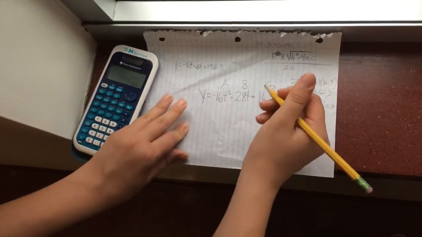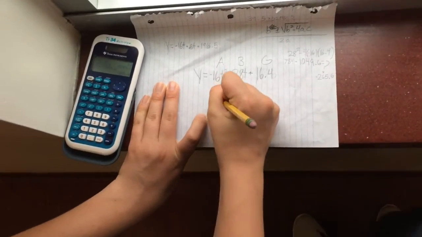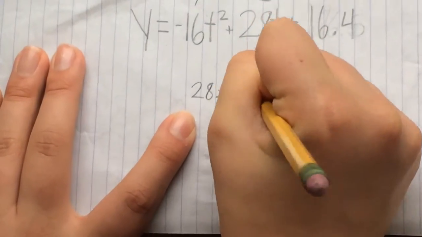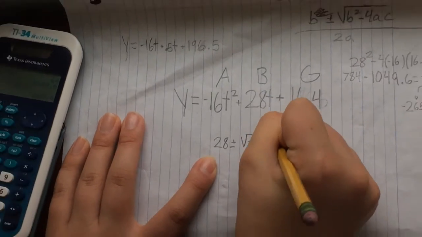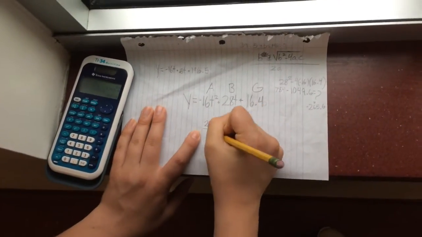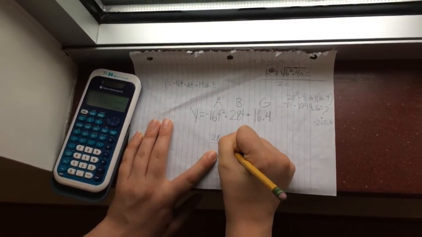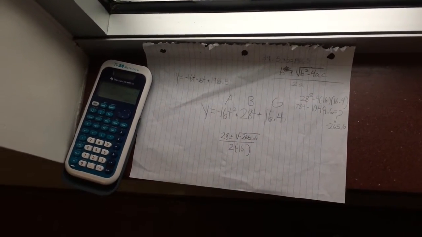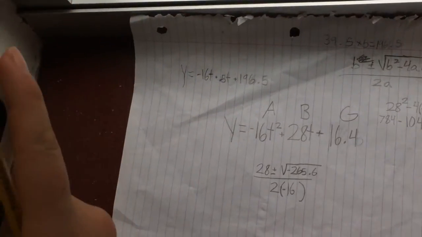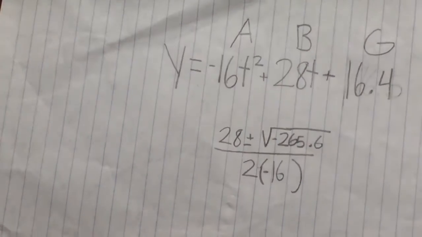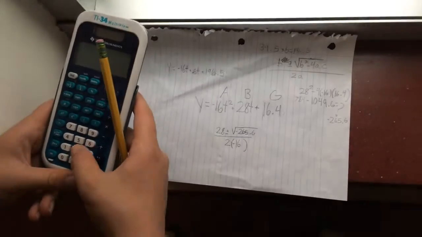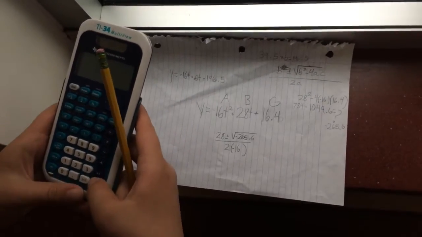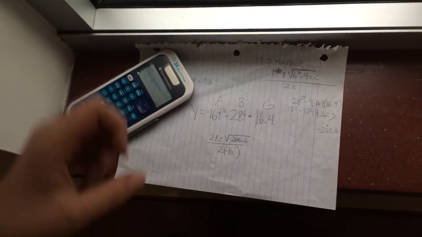We're almost done. We already got that. So now we just have to plug the rest of them in. So 28 plus minus the square root of negative 265.6 over 2 times negative 16. After we do that, now we have to take our square root. Let's begin. The square root of negative 265.6 equals domain error. We failed. The end.